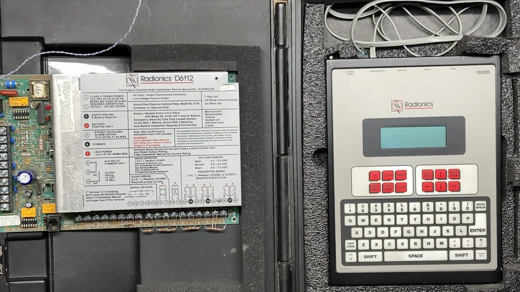Alright, this video is going to be a quick demonstration on how to operate the D5200 programmer in order to program the Radionics 6112 communicator. This programmer was used to program most of Radionics' later panels, as well as the newer ones. It replaces the D5100 programmer.